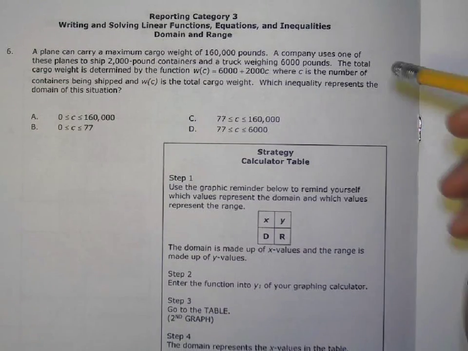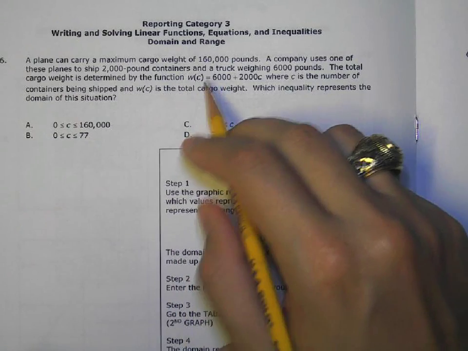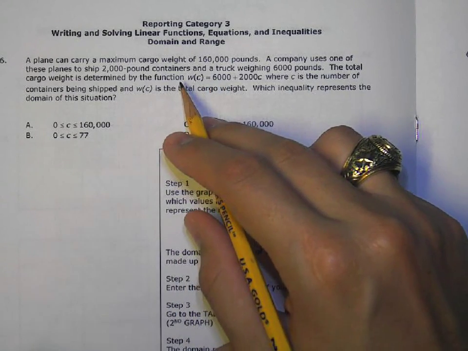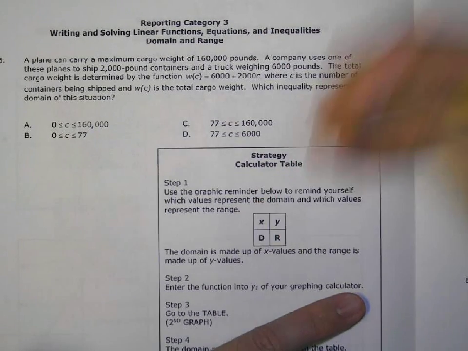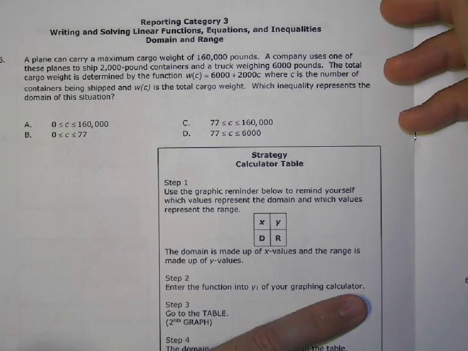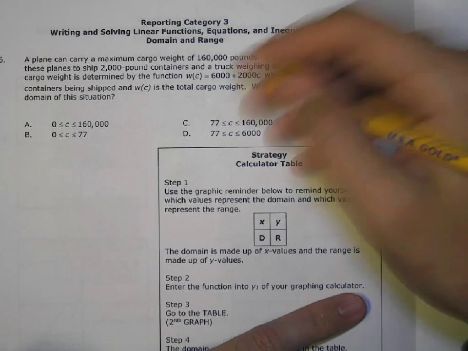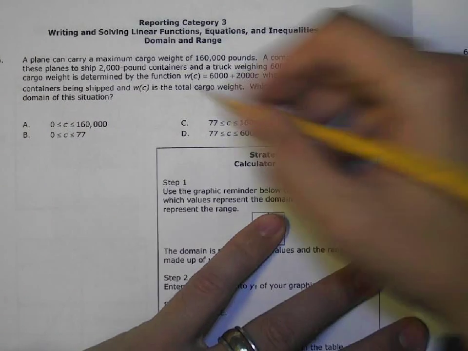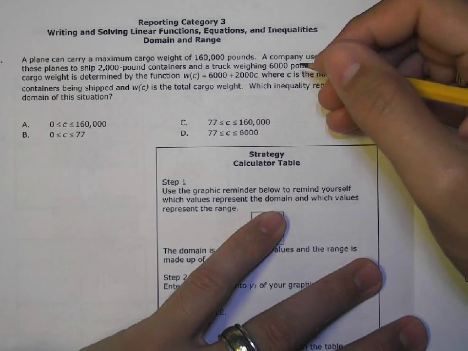Okay, now for number 6. Number 6 is this long word problem talking about cargo weight of a plane and how many containers are on there plus the 6,000-pound truck. Now, when you look at this, it looks like a very hard and complicated problem. But when you read it a couple of times, like I did, you realize that there's actually not a lot of work for us to do here. You can actually find the answer without doing any math.